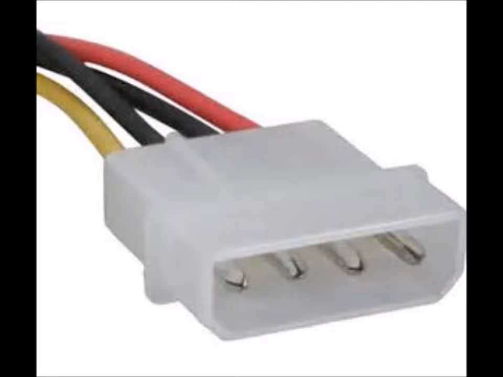Here you have a Molex cable. So remember that, a Molex cable. This is used for your CD drives, optical drives, and your hard drives. Now within your Molex cable, it's a 4-pin connector. So if you ever see these, you'll know which components to connect it onto.